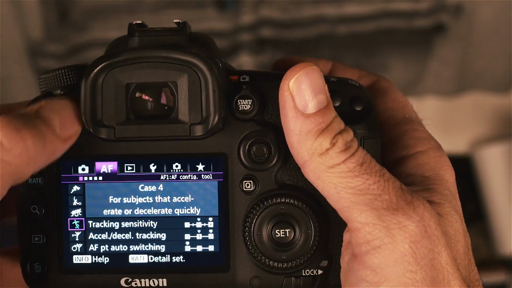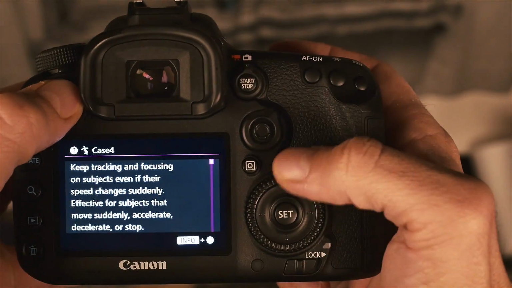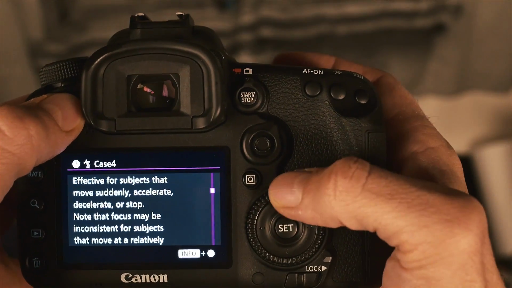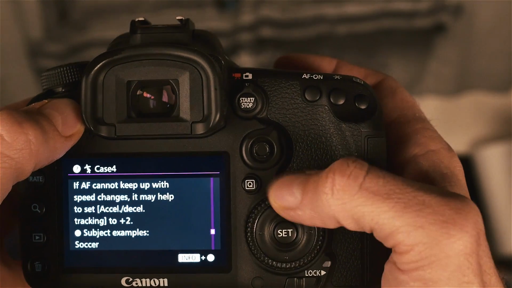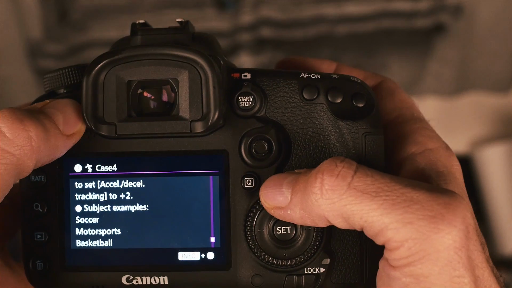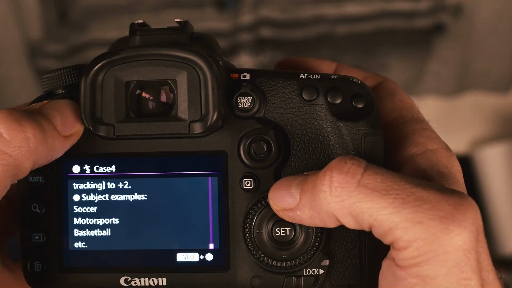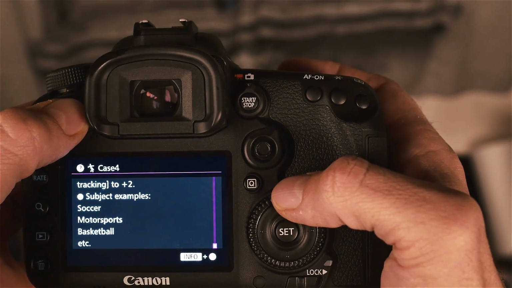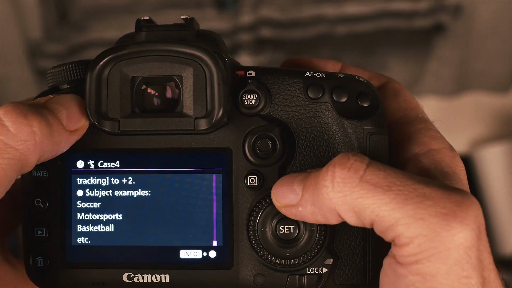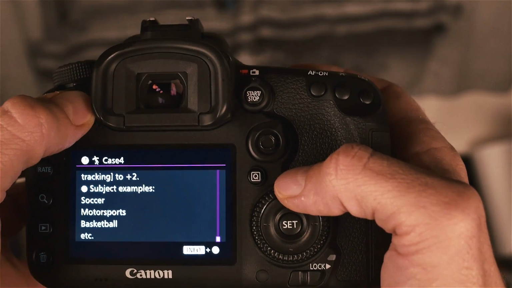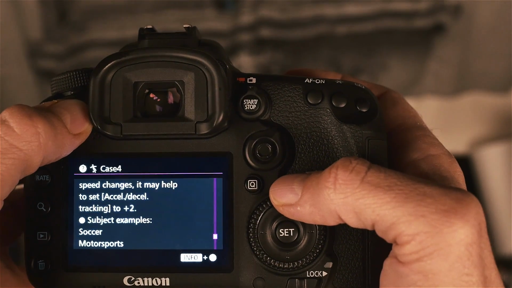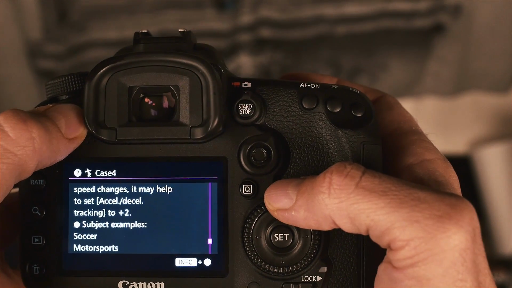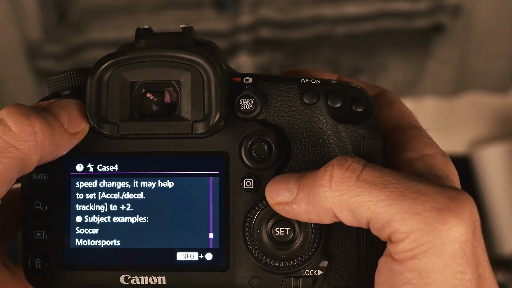Then if you hit the info button and hold it down and scroll to the right, which is pretty funny, you can get a good explanation, a description of what it's for. Oh, hey, look, subject examples: soccer, motorsports, basketball, no football. Interesting. That's what they chose. They give you a little tip up here. It may help to set accelerator/decelerator tracking to +2.